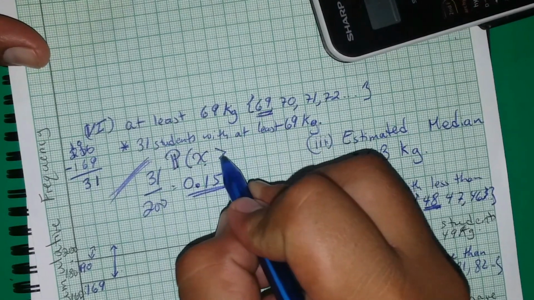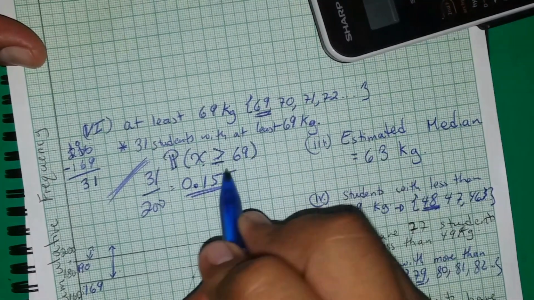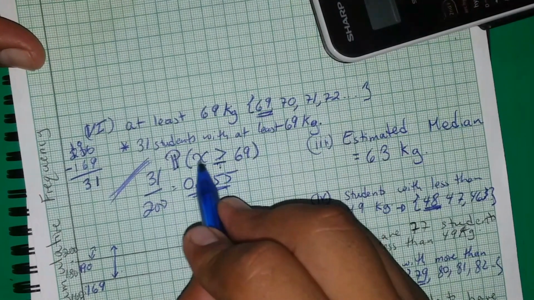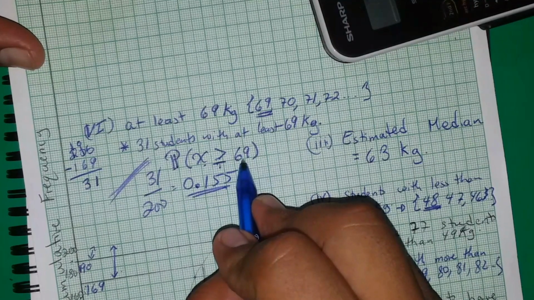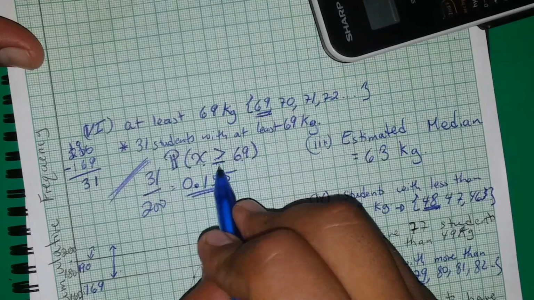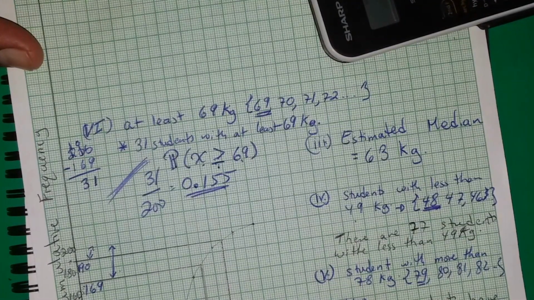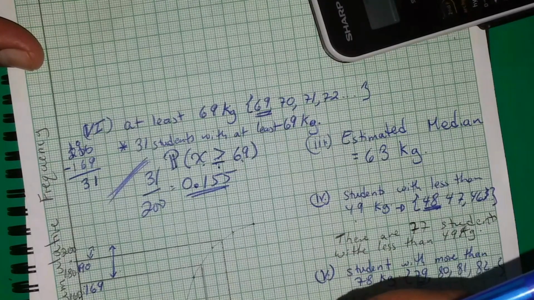So more than 69 and include 69, because it says at least. That means you could get the 69, but at the same time you could get higher.